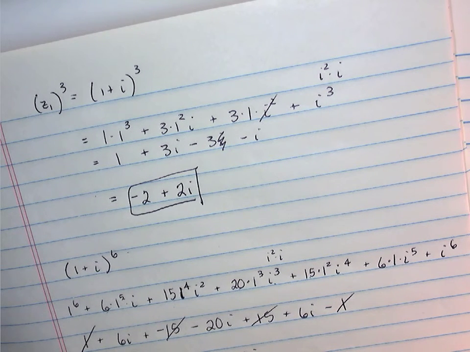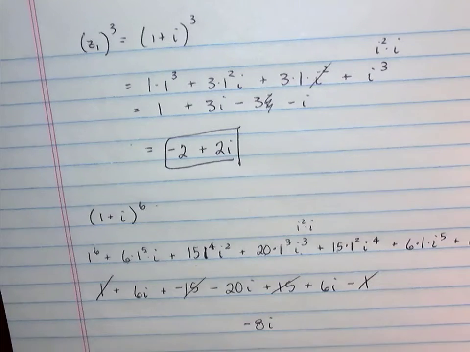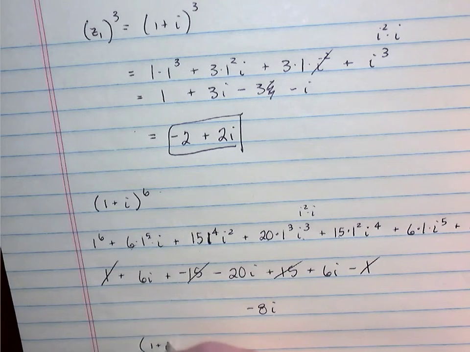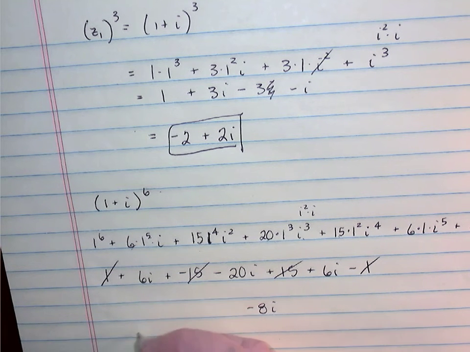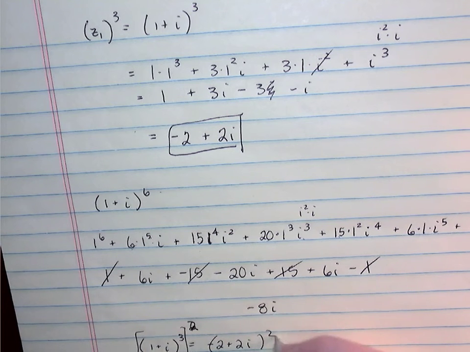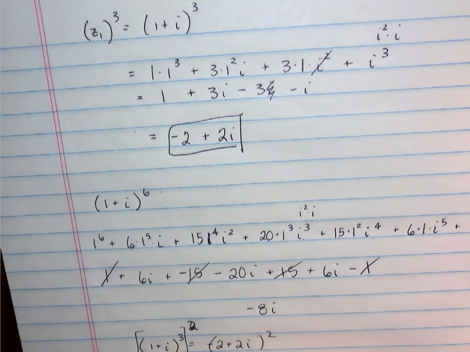Confusing. Negative 8i. Okay, I'm going to try this another way because I already know that 1 plus i cubed is negative 2 plus 2i. So if I want that to the 6th, I'm just going to need to square both. So negative 2 plus 2i squared. I'm even going to be a little bit lazier.